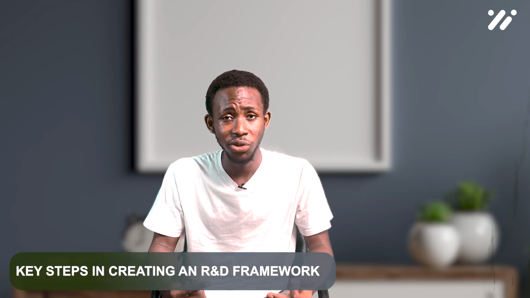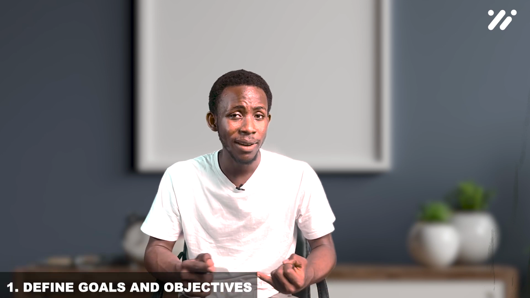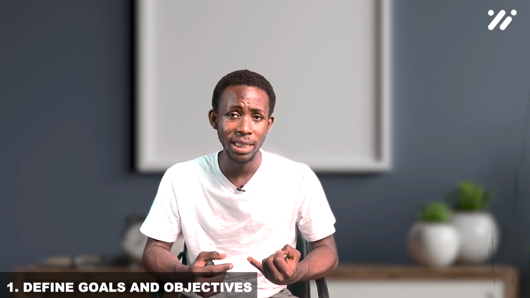Now, let's explore the key steps involved in creating a structured R&D framework. First, clearly define what you aim to achieve through R&D. Are you seeking to develop new products, improve existing ones, or enhance operational processes? Second, evaluate the resources available for R&D, including budget, manpower, facilities, and technology.